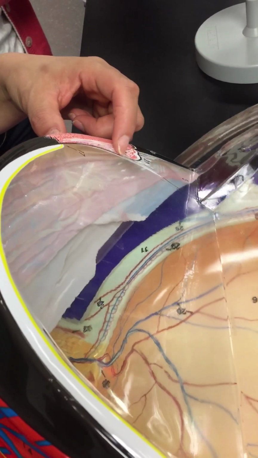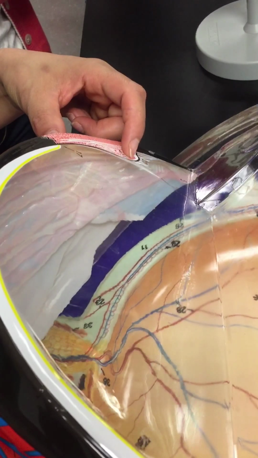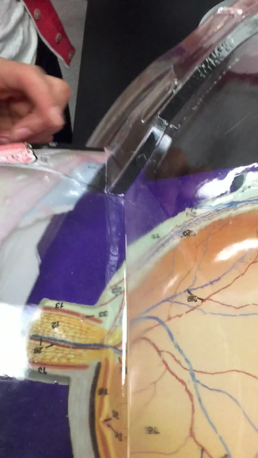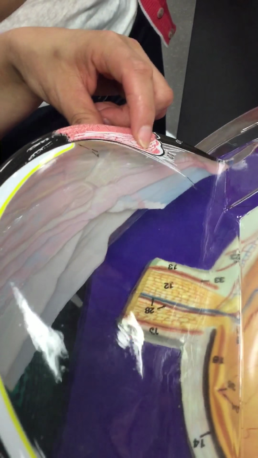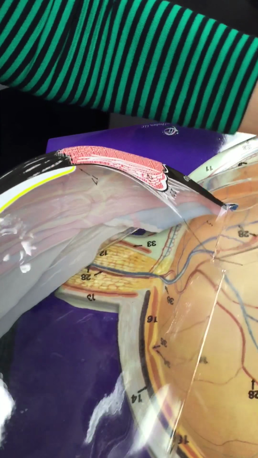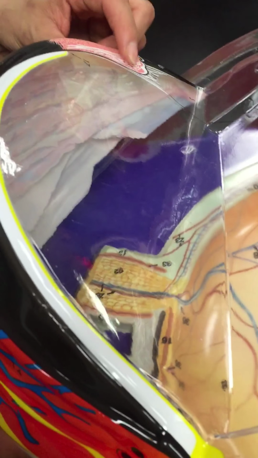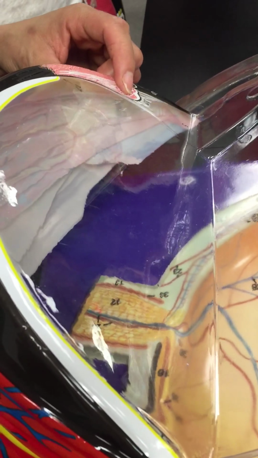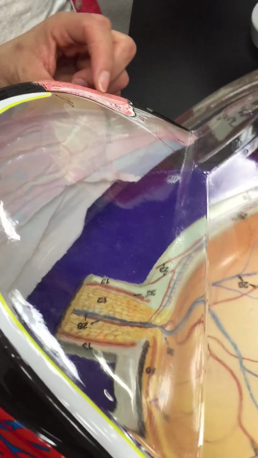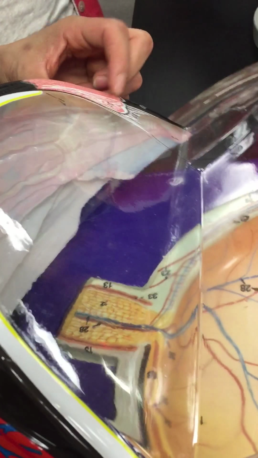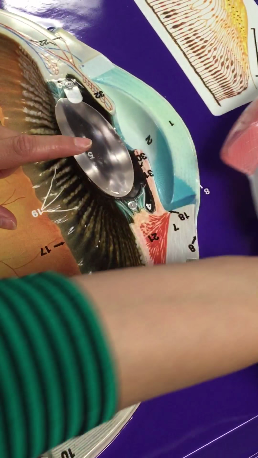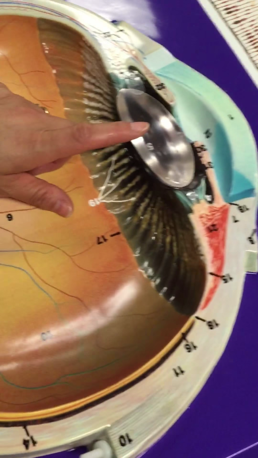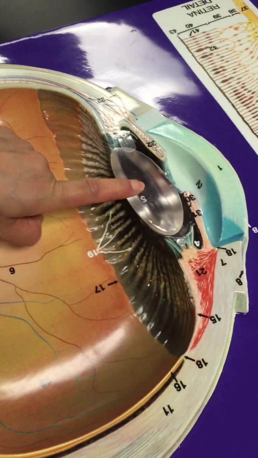But this one secretes, not the tears. The tears are from this one. It secretes the aqueous fluid that gets into the anterior chamber. So this one will filtrate or secrete the aqueous fluid. The ciliary muscle and the suspensory ligaments are the ones that are involved in the accommodation.